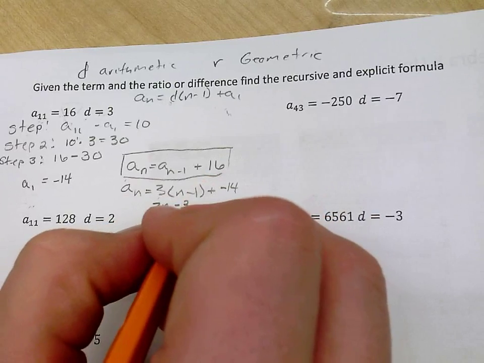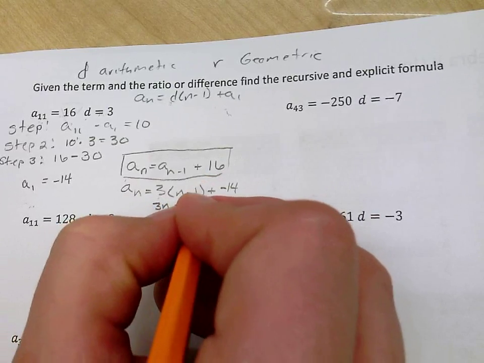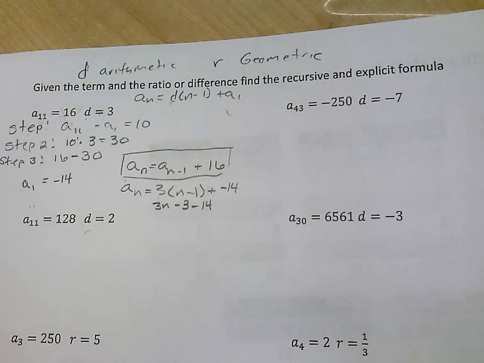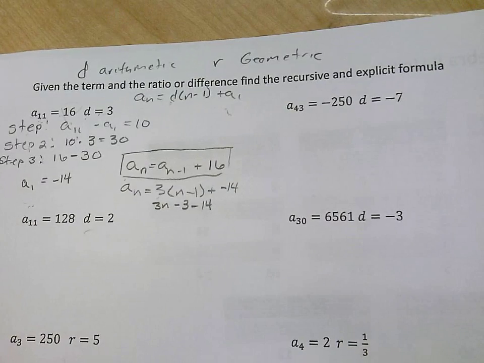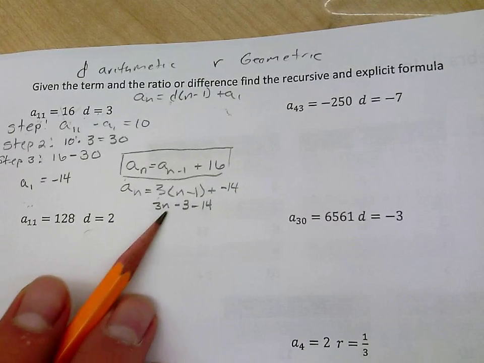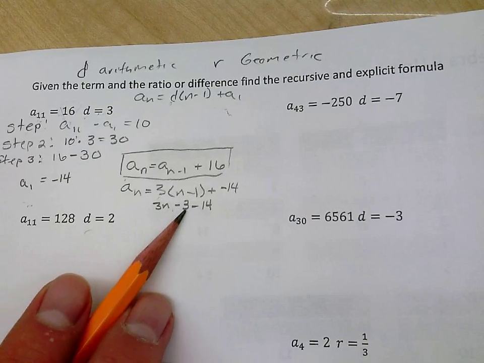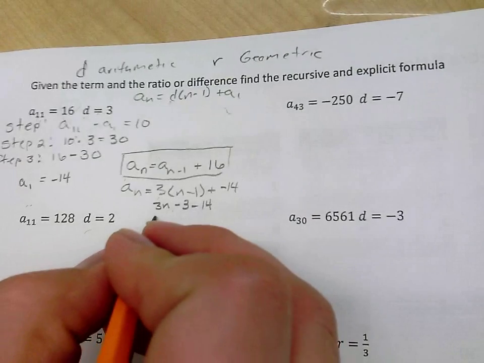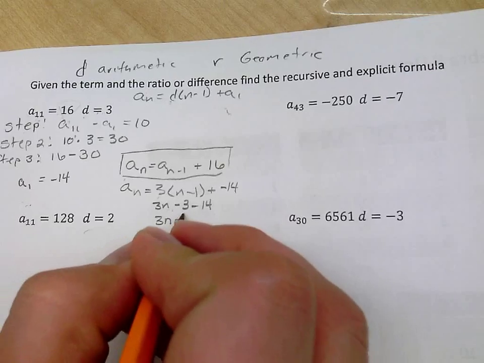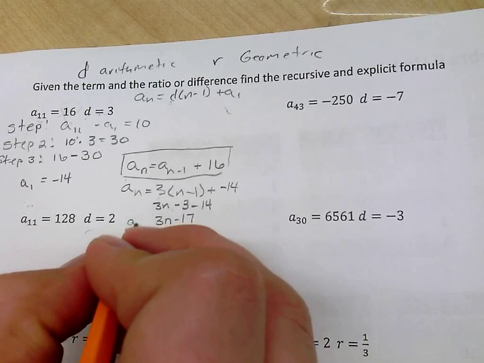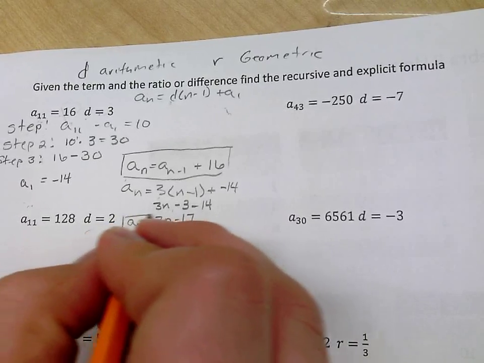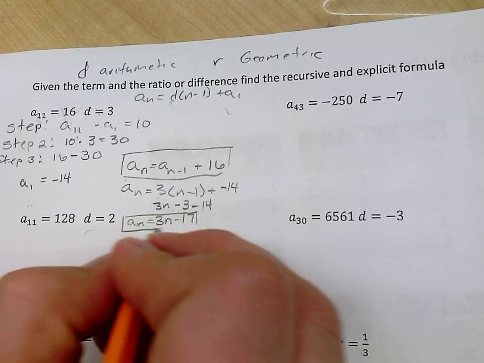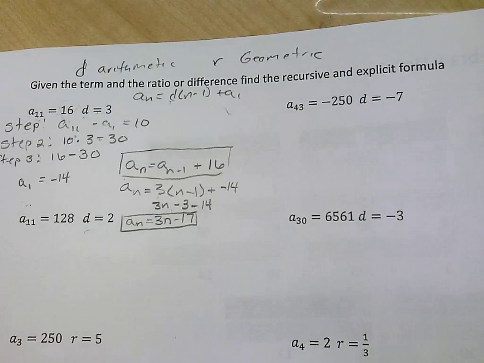And since this plus negative 14 is here, I'm just going to put minus 14, since it means the same thing. My last step is to combine my like terms: negative 3 minus 14 gives me negative 17. So those are my two answers right there.